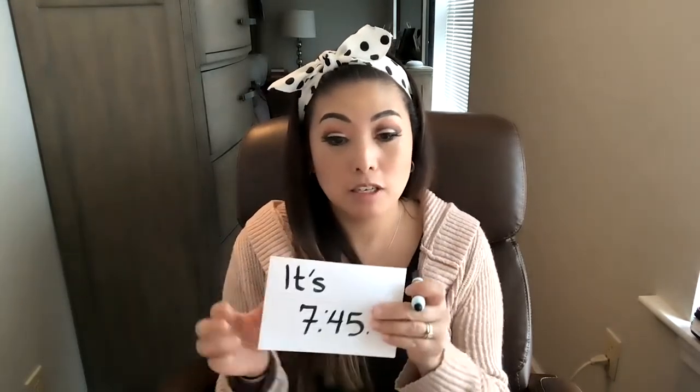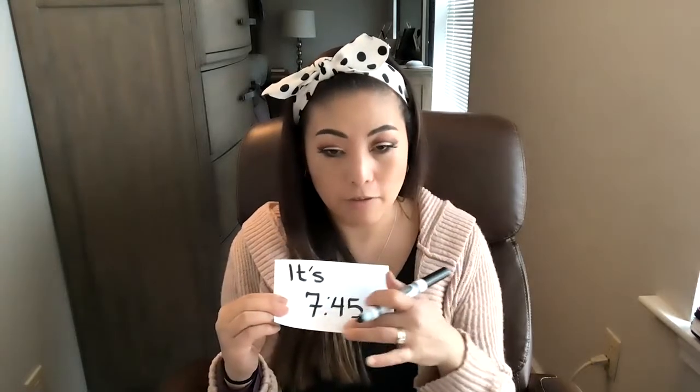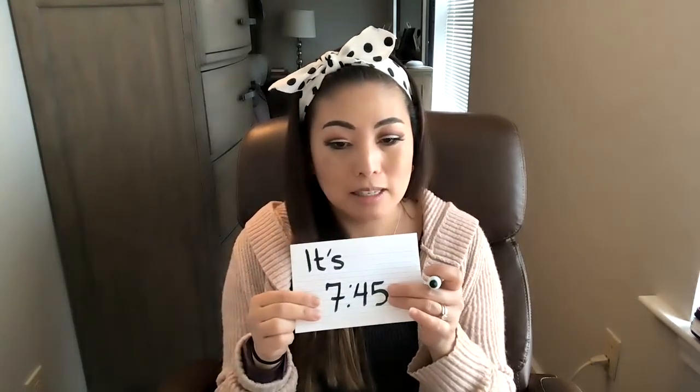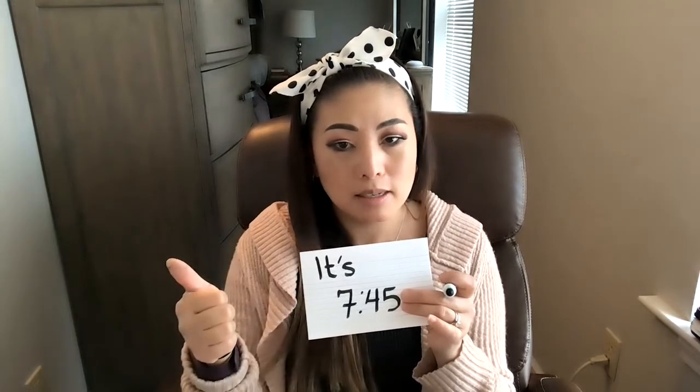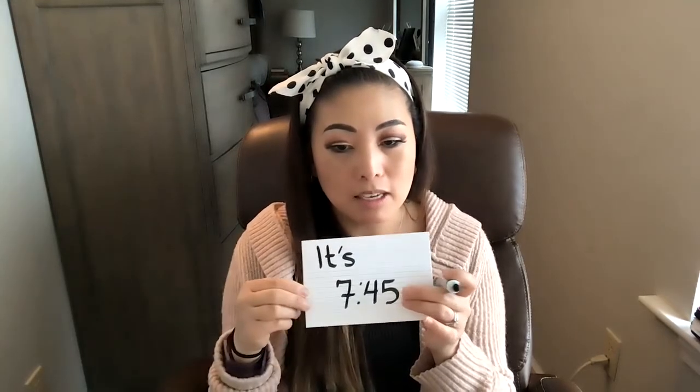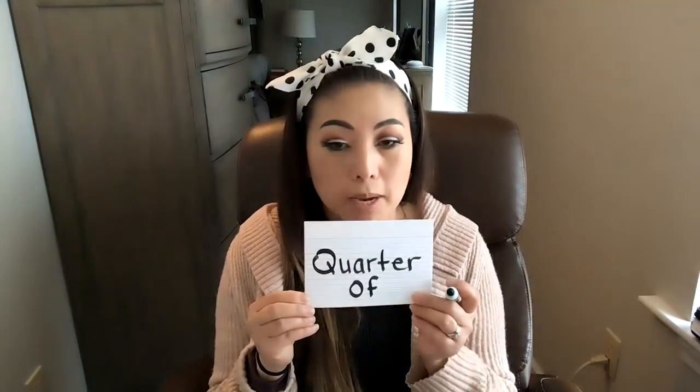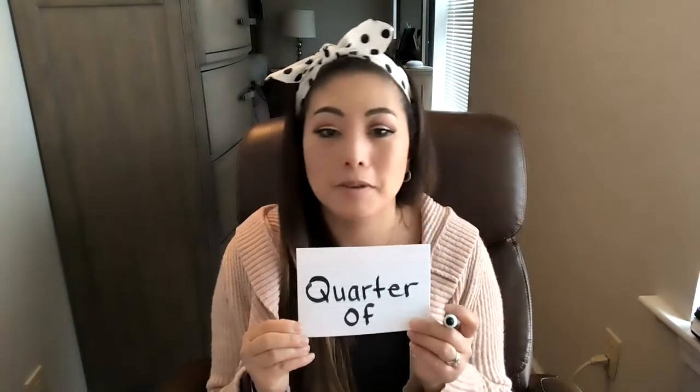Also, I'm not sure if you caught on to this 45, but there's a fancy name for this too. We learned quarter past, we learned half past, and now this one would be quarter of. So quarter of, you want to write in your notes. And quarter of in Spanish, I bet you know.